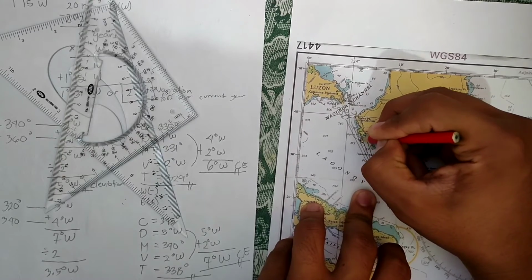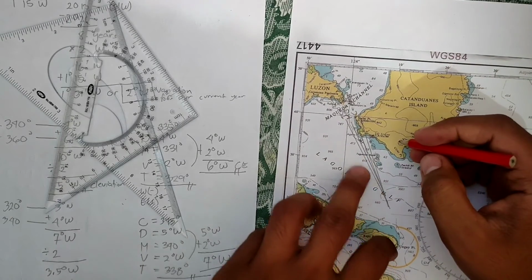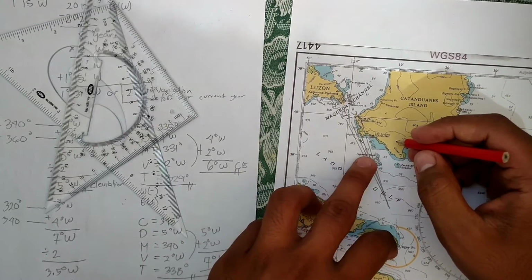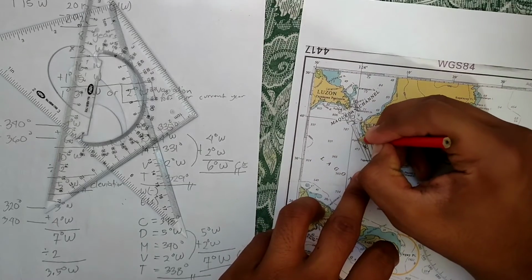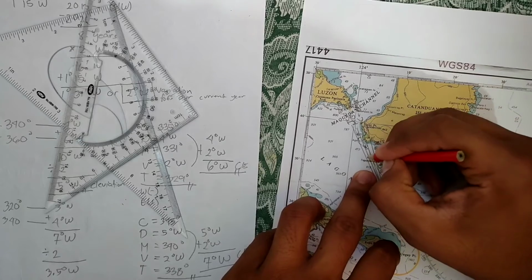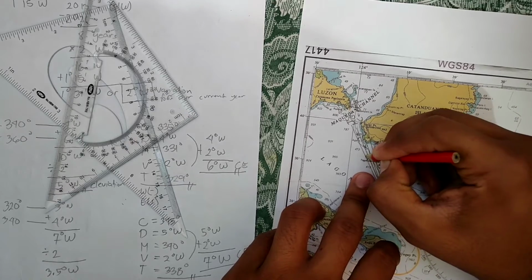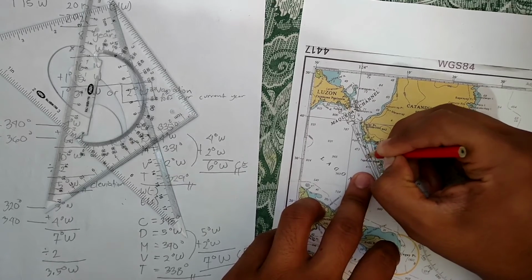Let's label it with letter D for our deviation. From true course to our magnetic course, that's our variation. And from true course to our compass course, that's our compass error. Let's label it by CE.